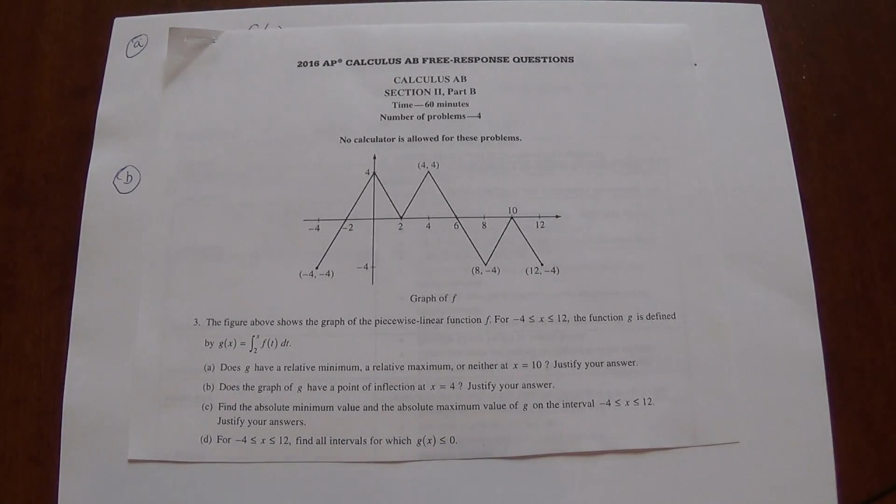Part C. Part C is asking to find the absolute minimum value and the absolute maximum value of g on the interval from -4 to 12, inclusive of the endpoints. Justify your answer. If you ever have a question on finding the absolute minimum and absolute maximum value, the easiest way to justify this would be by making a table of values.